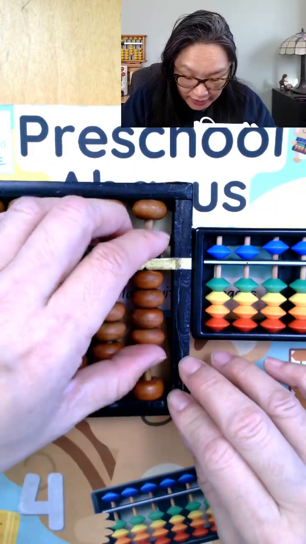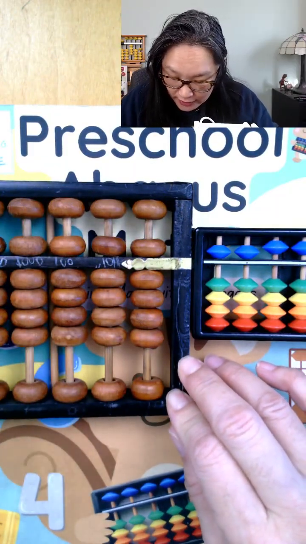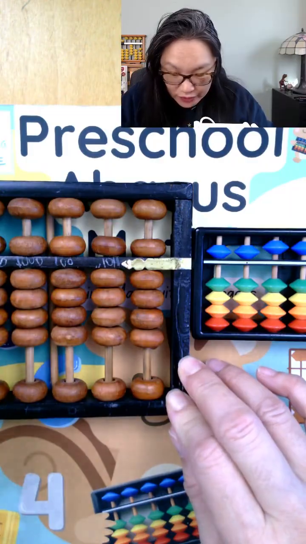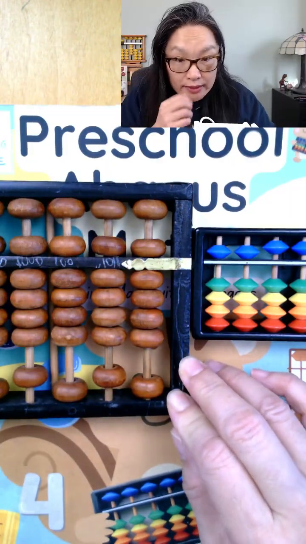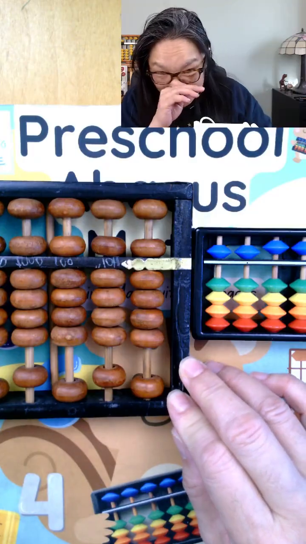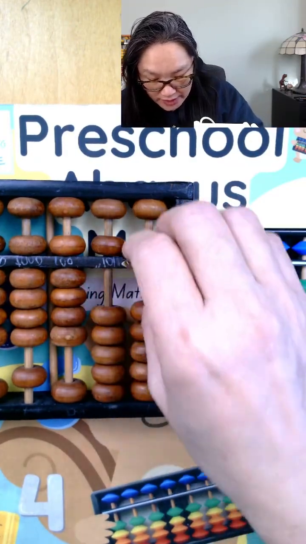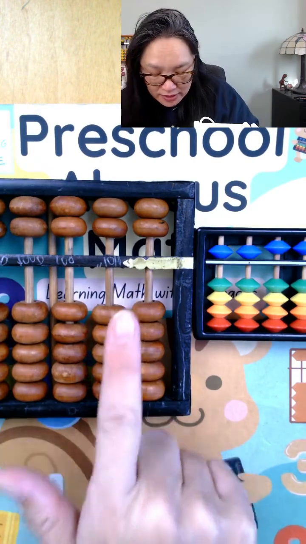If you have a Chinese abacus, you could convert it into a Japanese abacus. You would just have to ignore the top beads. You could do it. Not a problem. So there are 3 ways to put 10 on the Chinese abacus.